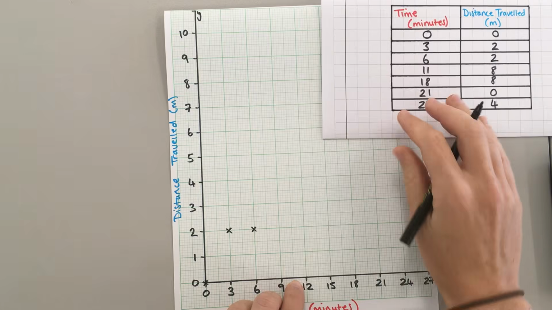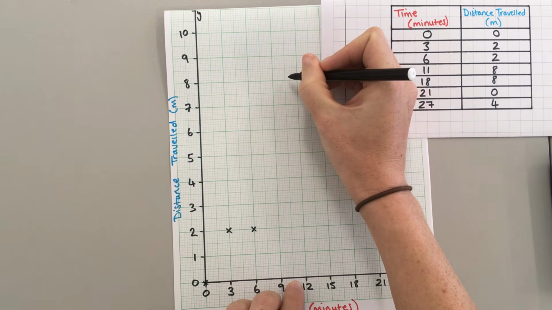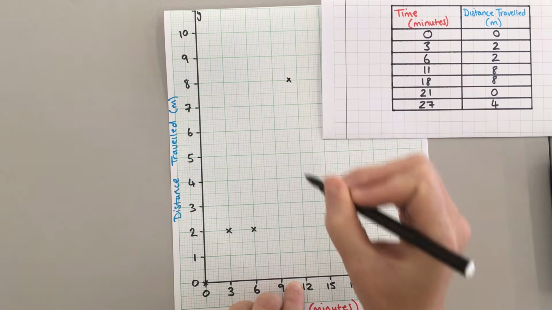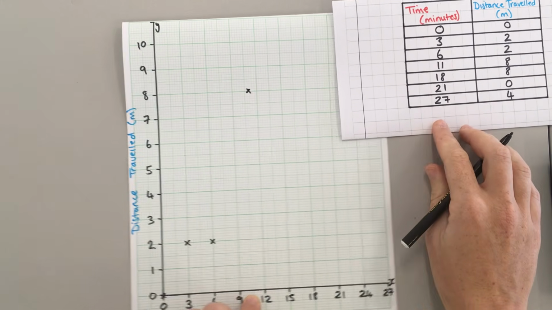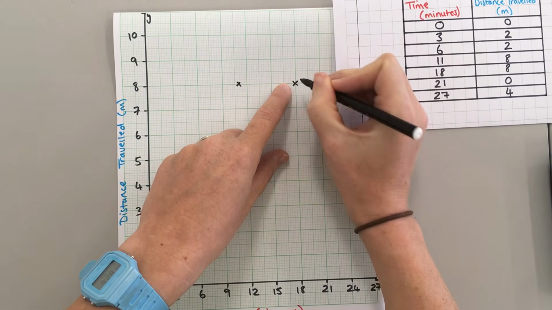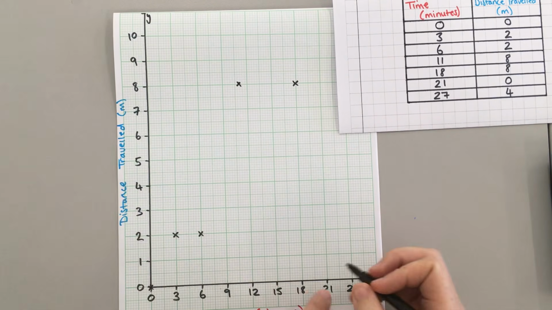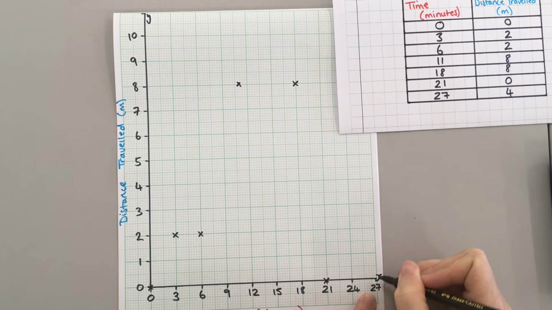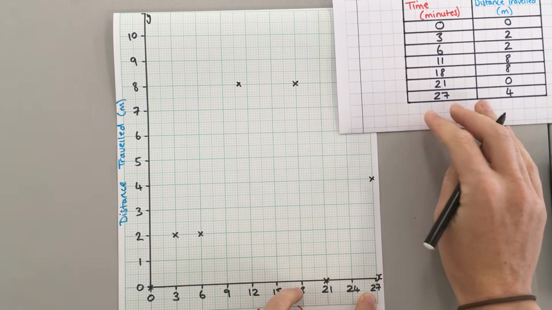And 8. I need to move this out of the way. So that's going to be here. Then 18 and 8, 21 and 0, back down here, and 27 and 4.